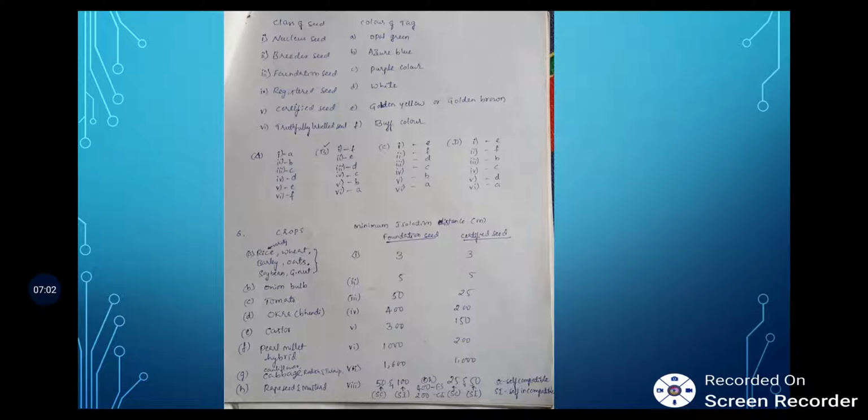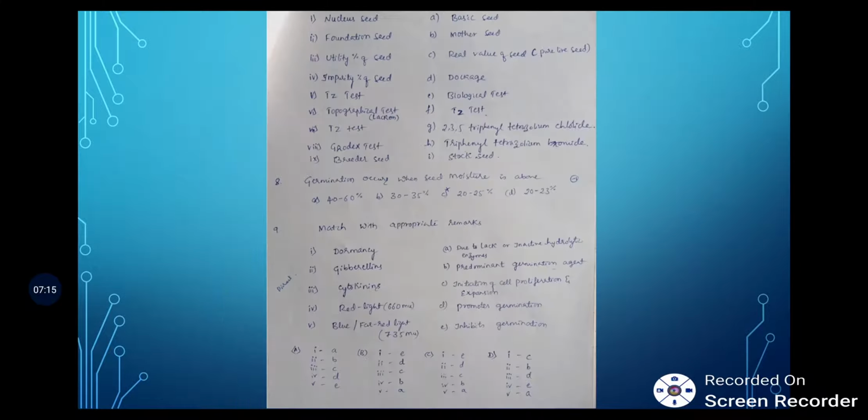Even the attracting habit of the plant's flowers to insects as well as wind also depends on this criterion for fixing the isolation distance.